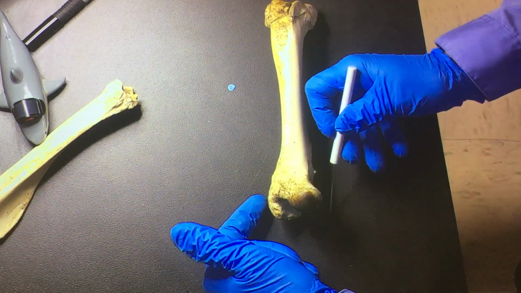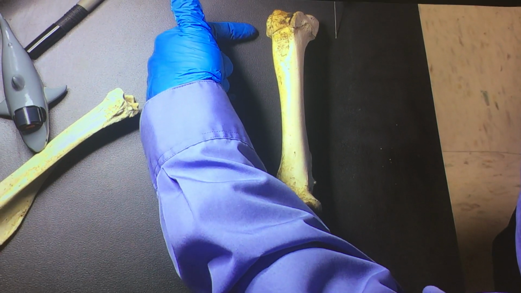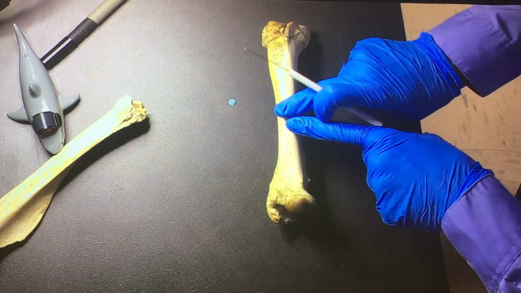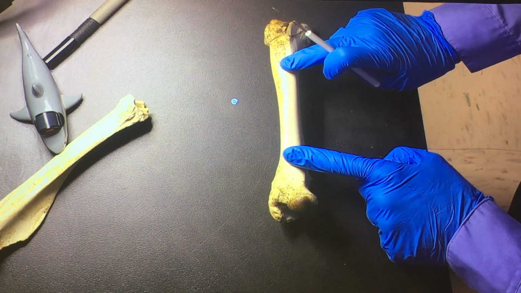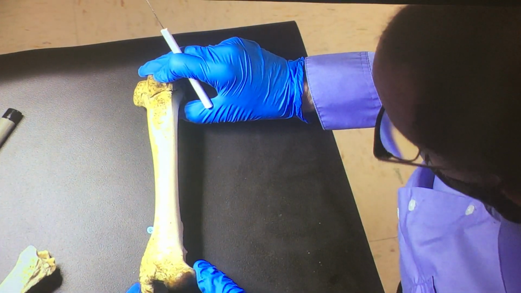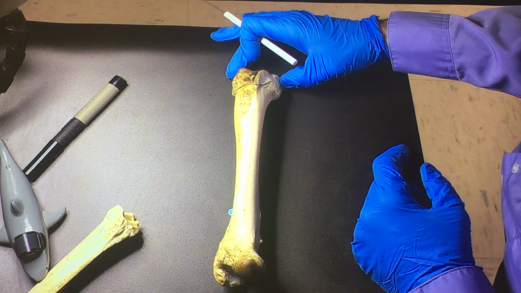And we have expanded regions called heads. The anatomical term for a head is epiphysis. The anatomical term for the shaft is diaphysis. And we have one head that's closer to the main axis of the body than the other. That would be proximal, and the one that's further away is distal.